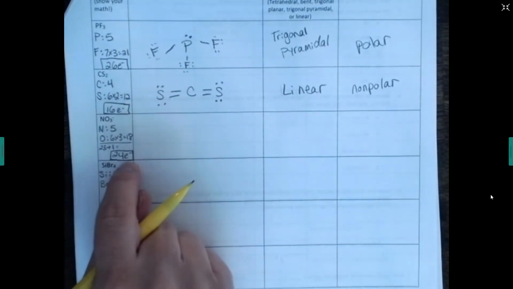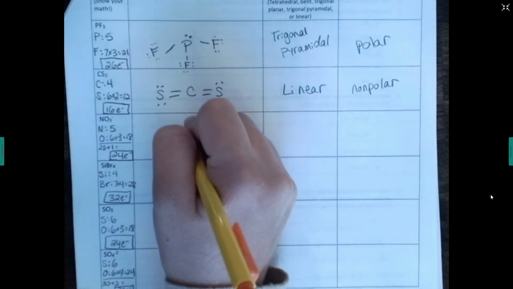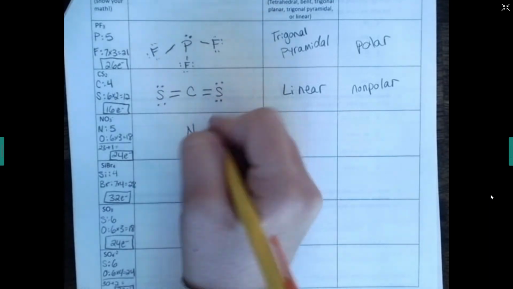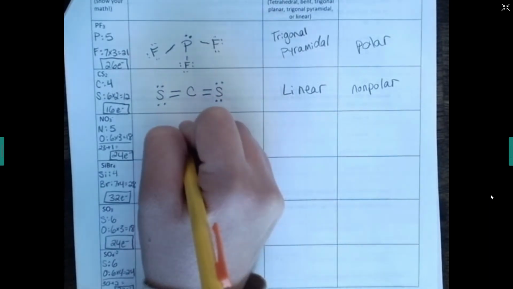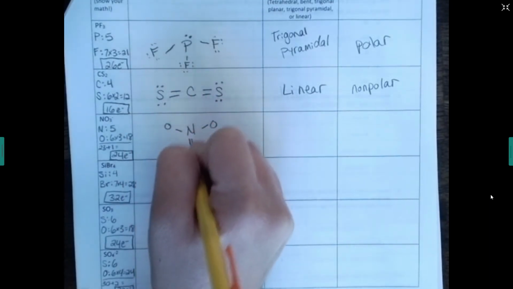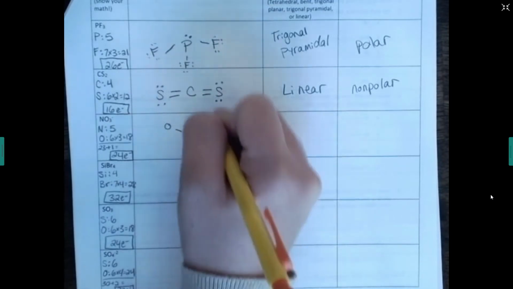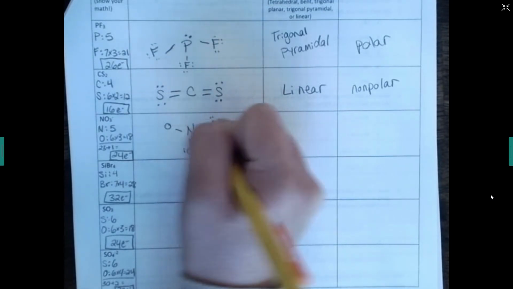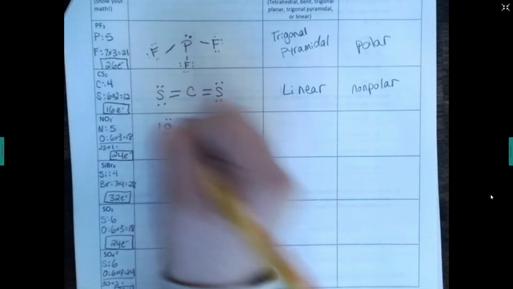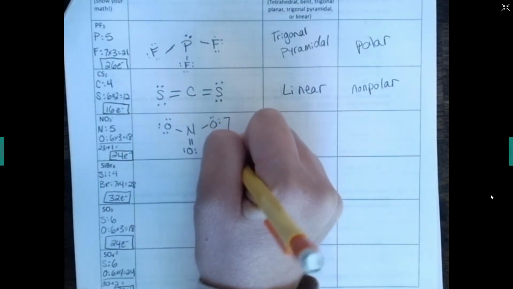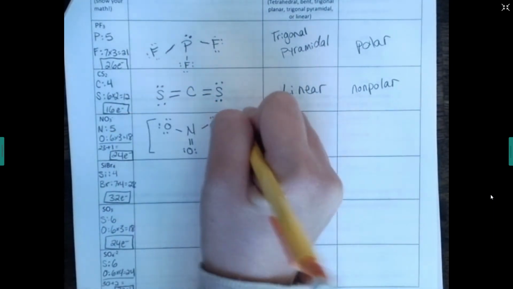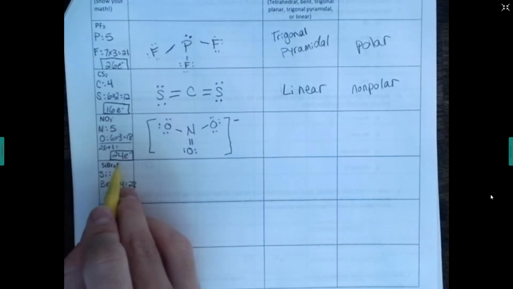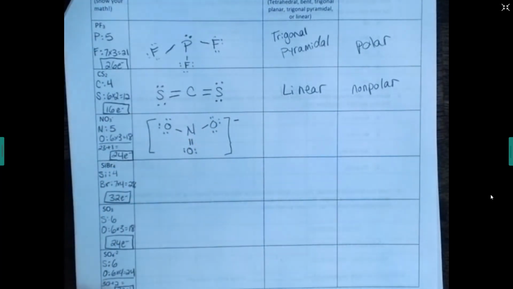All right. This one has 24 electrons. So I'm going to have nitrogen. You're going to end up having a double bond on one of these. It doesn't matter which one you choose. And that's the only way to use 24 electrons and to give everything an octet. Don't forget, this is a polyatomic ion. So you should have had 24 electrons. If it's a polyatomic ion, you ought to put brackets and a charge.